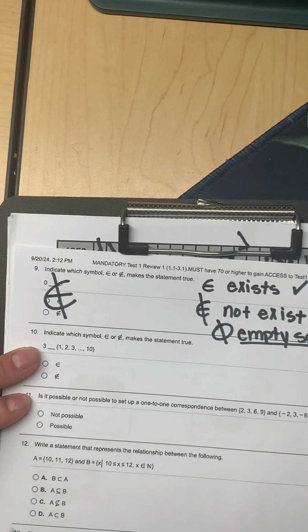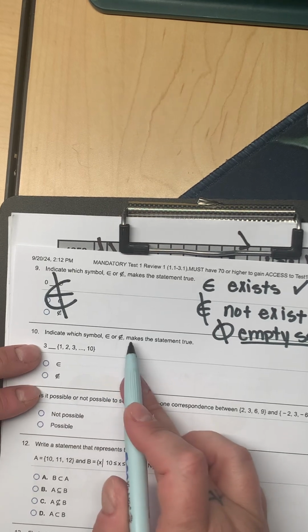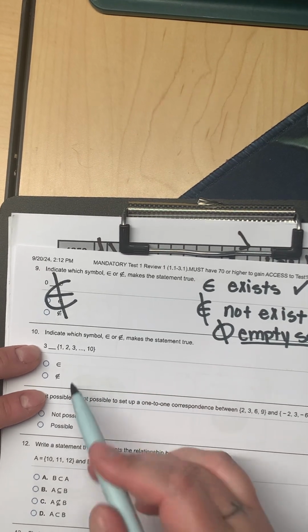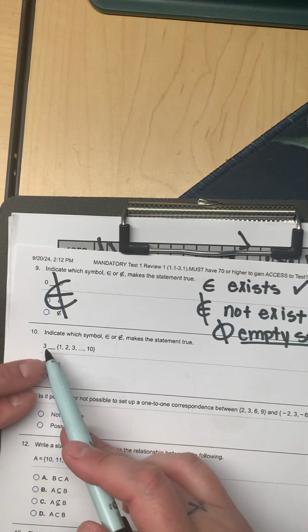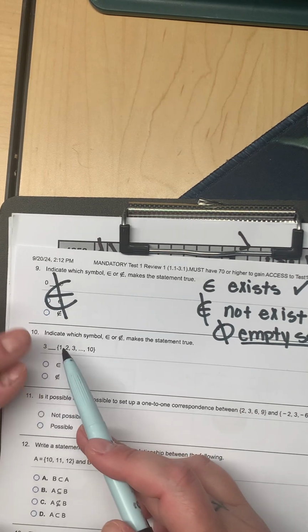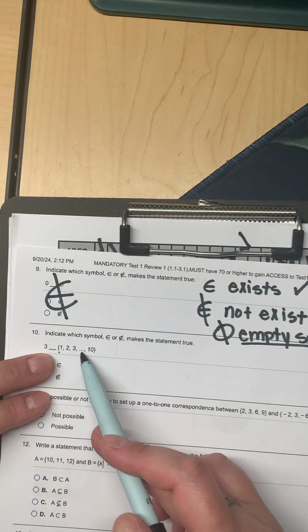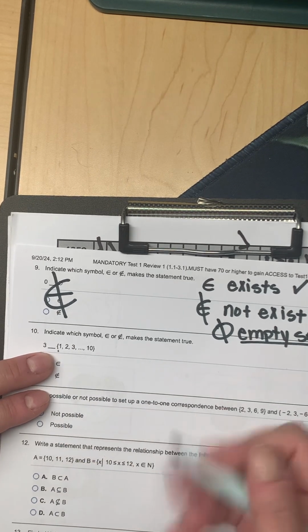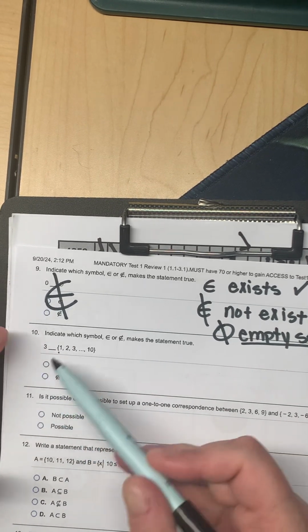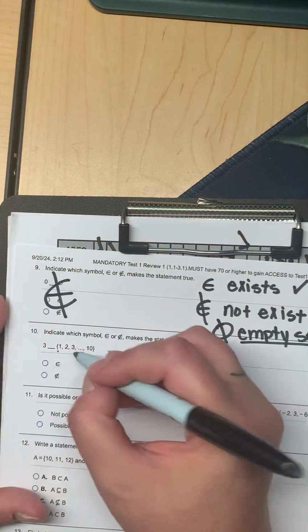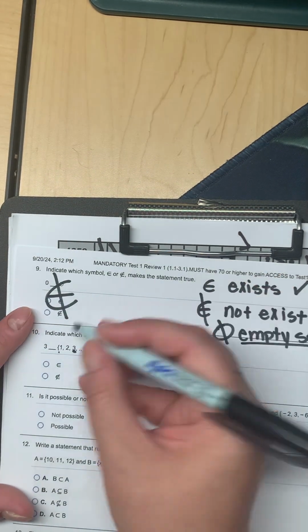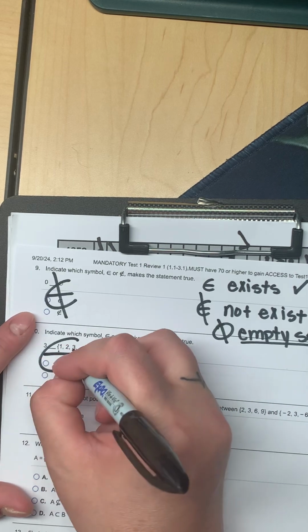Okay, number 10 says indicate which symbol, the same ones, make the statement true. Okay, this looks a little different. This says 3, and it's either inside this list of 1, 2, 3, all the way to 10, or it's not in the list. Well, 3 is in the list. It's right here. So I'm going to say exist.